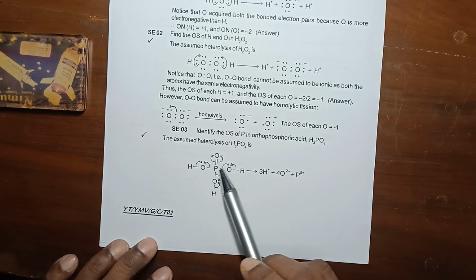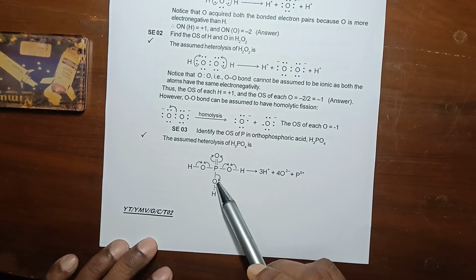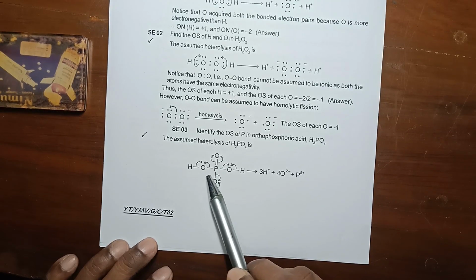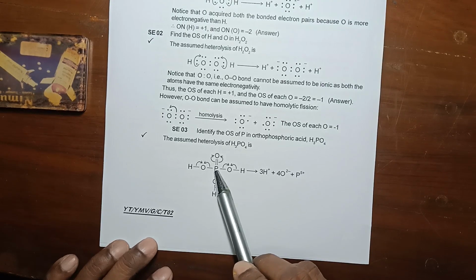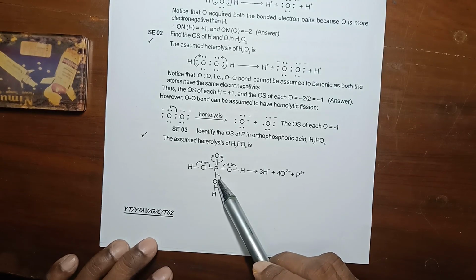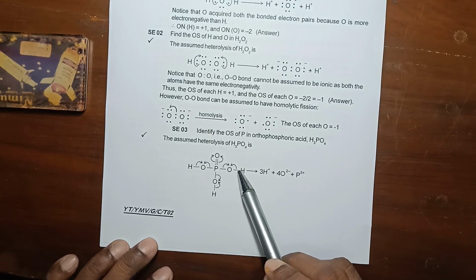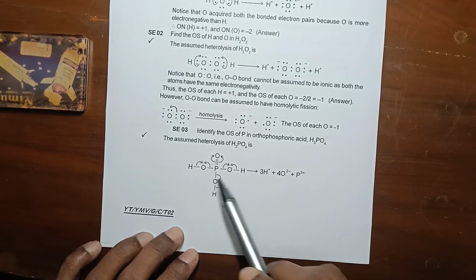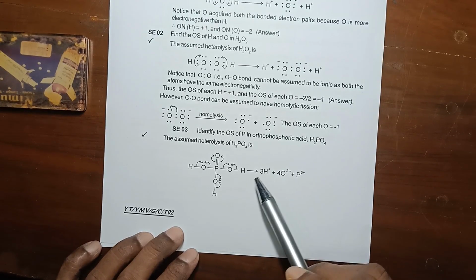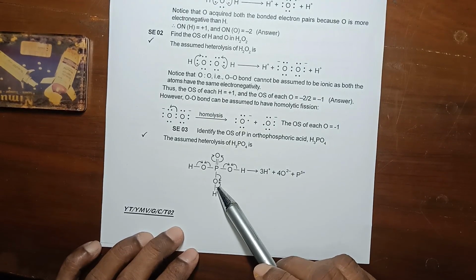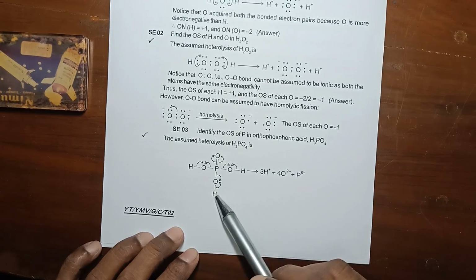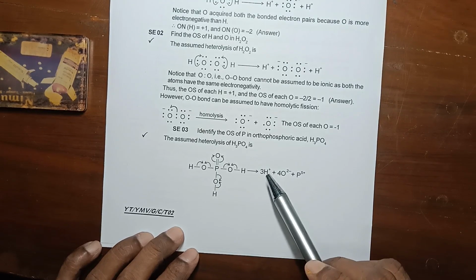Heterolytic fission here, here, here, here and here. For heterolytic fission the electron will move towards oxygen, because oxygen is more electronegative than phosphorus. Everywhere the electron goes towards the oxygen side. So this hydrogen will have 1 plus. Similarly this hydrogen 1 plus, this hydrogen 1 plus, because they are losing their electron to the oxygen. So 3 hydrogens, and each hydrogen has 1 plus.